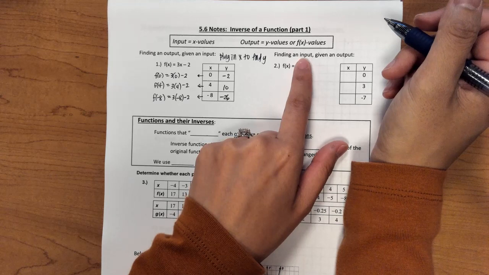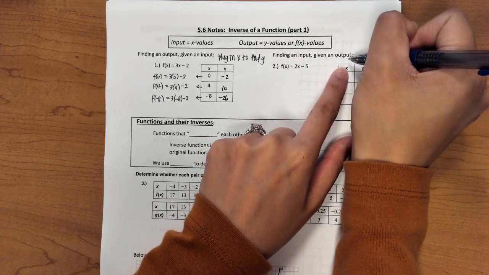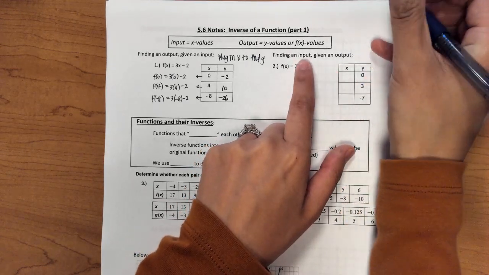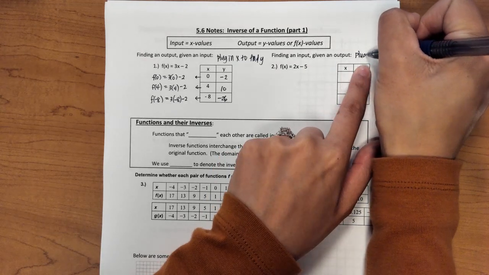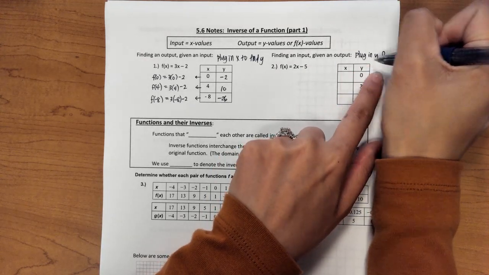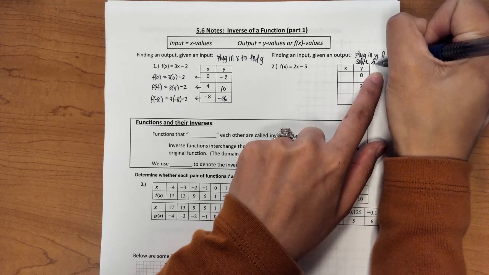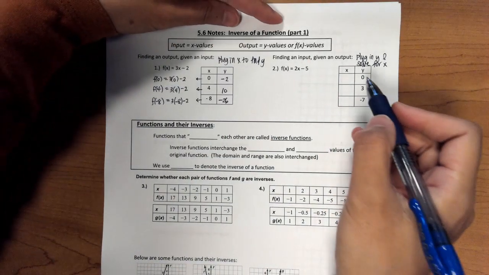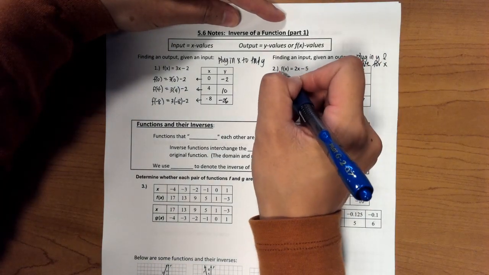If I give you an output, a y, how can you find x? Well, plug in y and solve for x. So this one requires a little bit more work, right? So y is like right here.